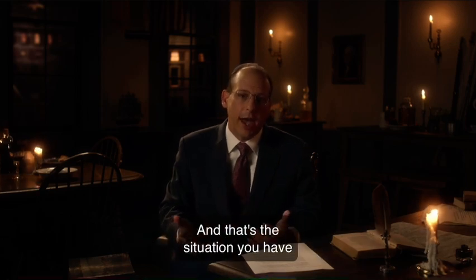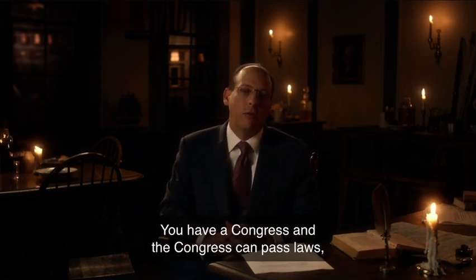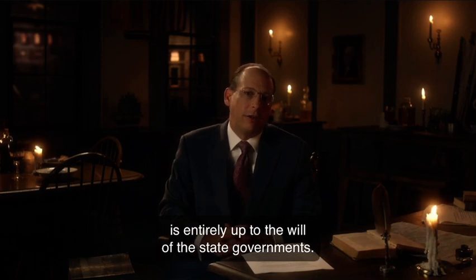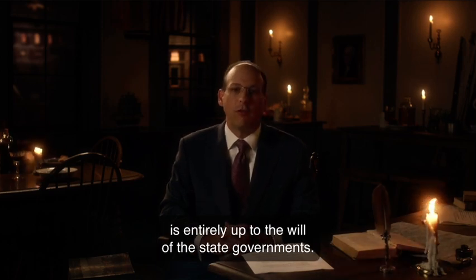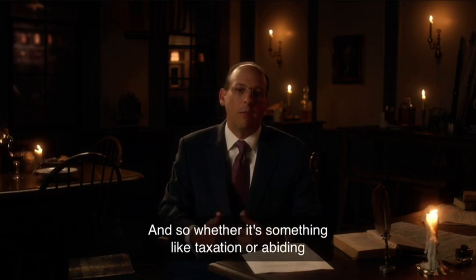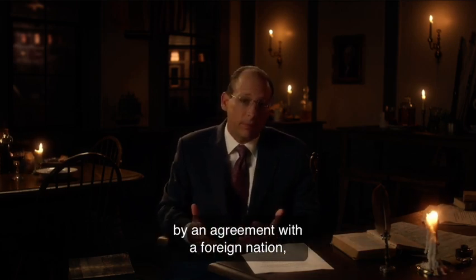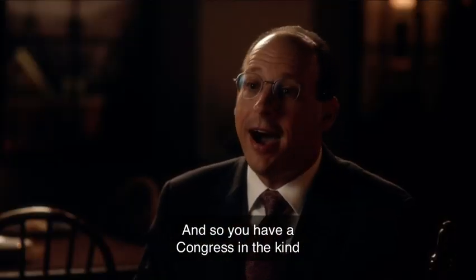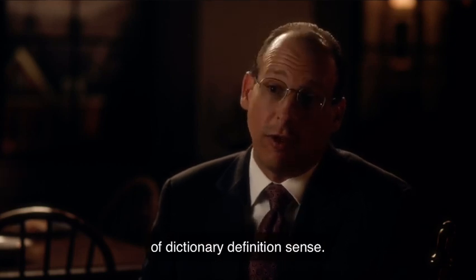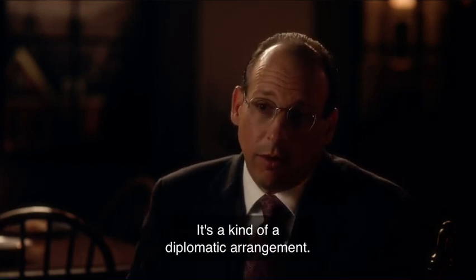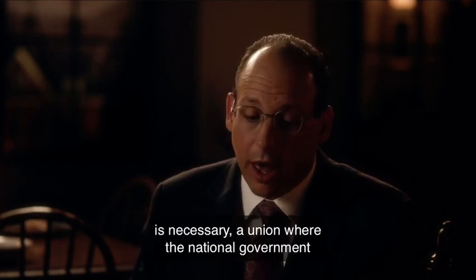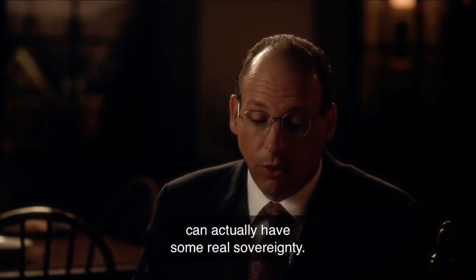That's the situation you have under the Articles of Confederation. You have a Congress, and the Congress can pass laws, but obedience to those laws, compliance with those laws, is entirely up to the will of the state governments. Whether it's something like taxation or abiding by an agreement with a foreign nation, that's up to the individual states. So you have a Congress only in the dictionary-definition sense. It's a kind of diplomatic arrangement. A firmer union is necessary, a union where the national government can actually have some real sovereignty.